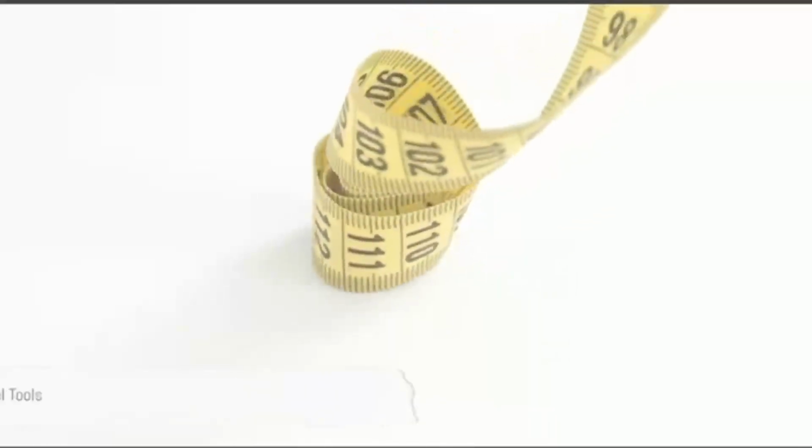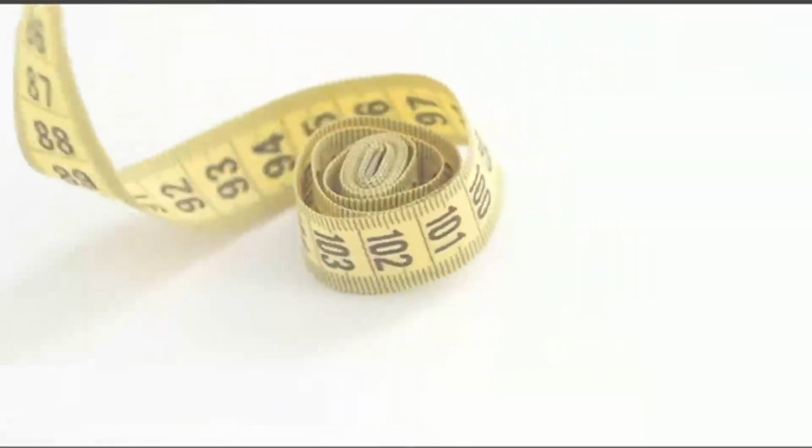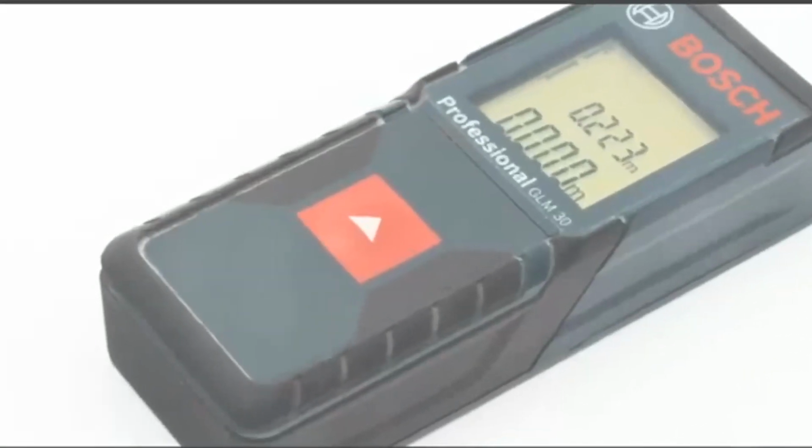Ever wondered how to accurately measure a room for your renovation projects? It all starts with gathering the right tools. You'll need a retractable measuring tape, a notepad, a pencil, and for larger rooms, a laser distance measurer. With these tools in hand, you're ready to get started.